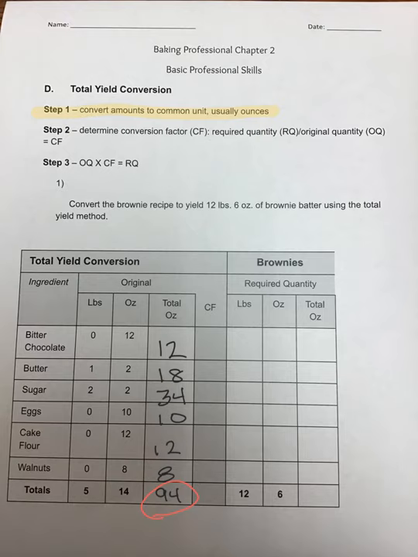So if you look at your recipe, you can see the first ingredient says 12 ounces. Write 12 ounces in the total column. Next ingredient is 1 pound 2 ounces. 1 pound is equal to 16 ounces plus 2 makes a total of 18 ounces. The next ingredient is 2 pounds 2 ounces. 2 times 16 is 32 plus 2 equals 34 ounces. And then the remaining 3 ingredients, you can just transfer their ounces over because none of them are over 1 pound. Once you have filled in the ounces, add them up and write your total in beneath them.